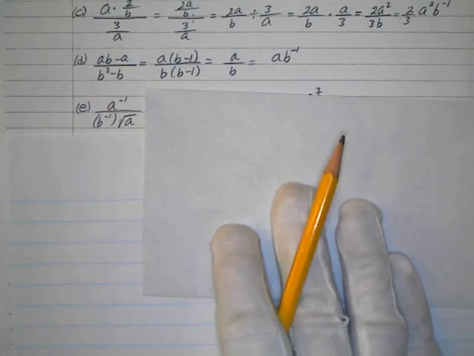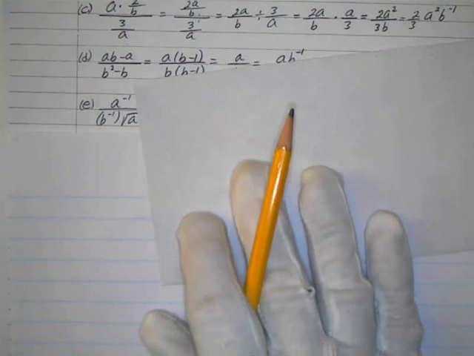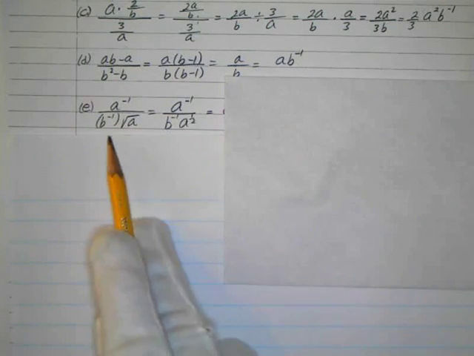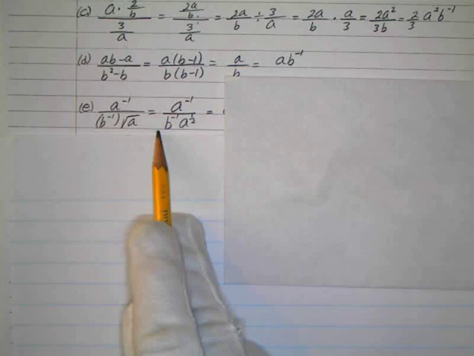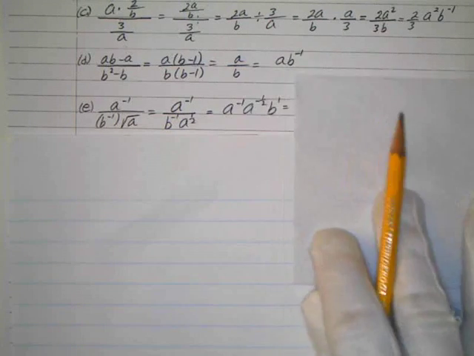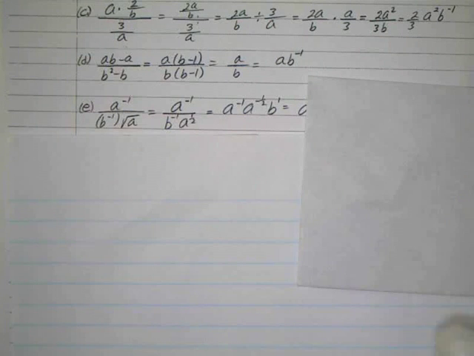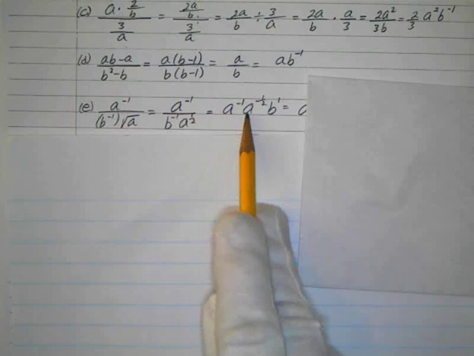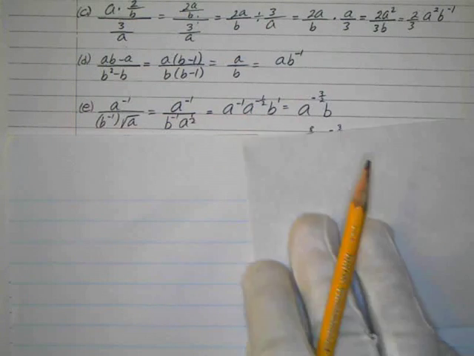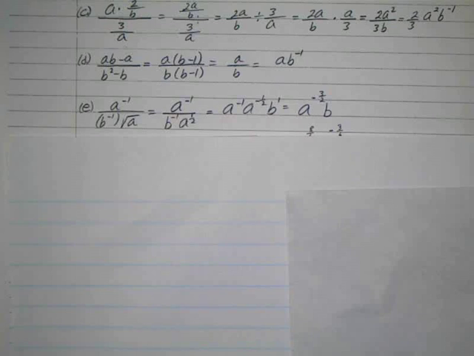Letter E. Again, letter E, what we want to do is just change this to radical form. That's all I did in that step, and then I move this to the top to make that 1, and move this to the top to make that a negative 1/2. Then we just add the exponents when we have same base, so negative 1 and negative 1/2 is negative 3/2, and the b's in the top. All right. And again, you can always pause these and take a look at them if you're having any problems.